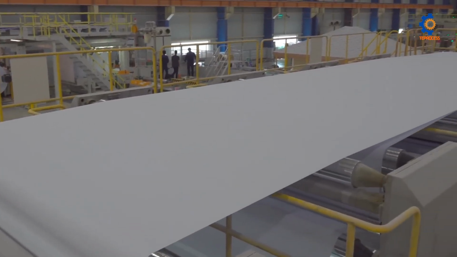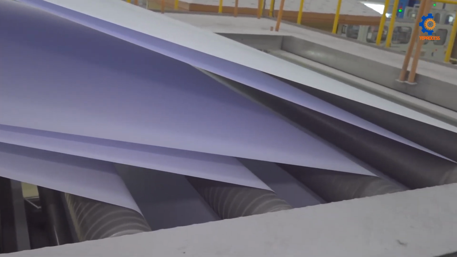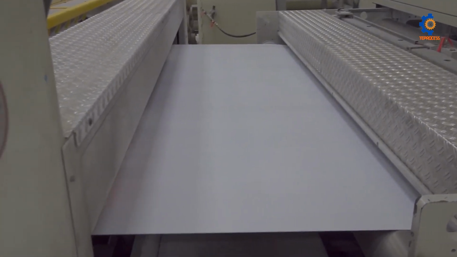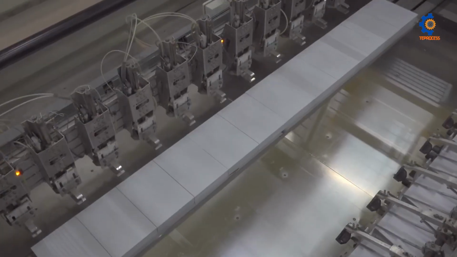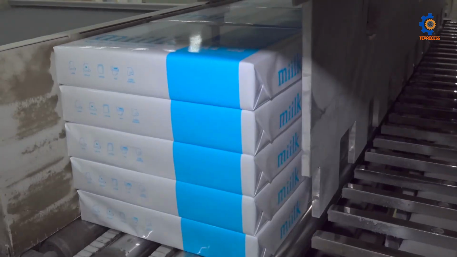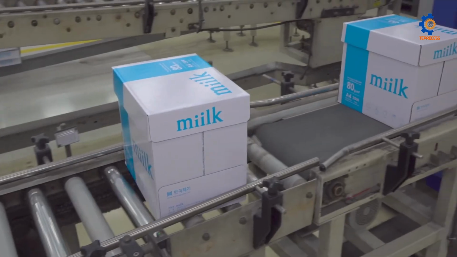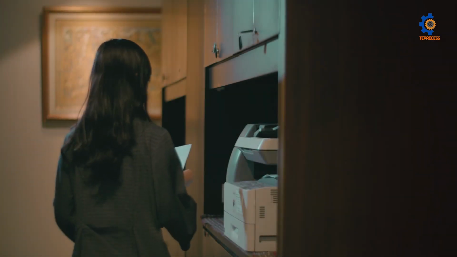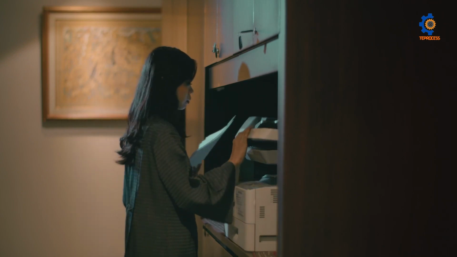Paper plays a crucial role in human life, not only as a medium for recording and storing information, but also as a fundamental material for many everyday activities. From books, newspapers, and magazines that provide knowledge and entertainment, to business documents, contracts, and invoices, paper plays a key role in the transmission and storage of information.